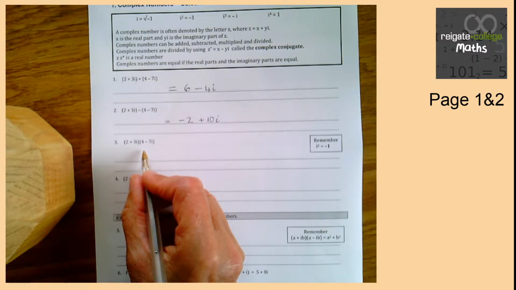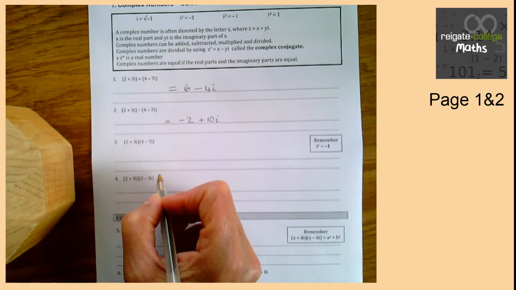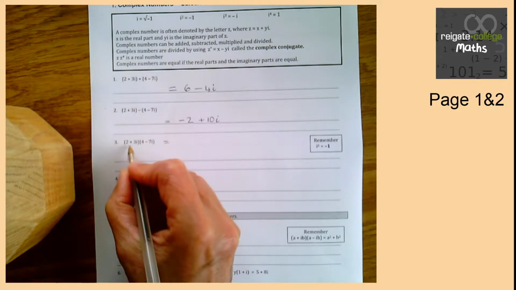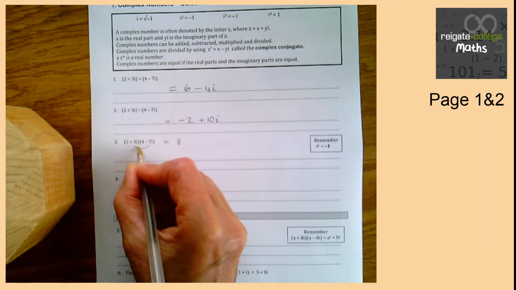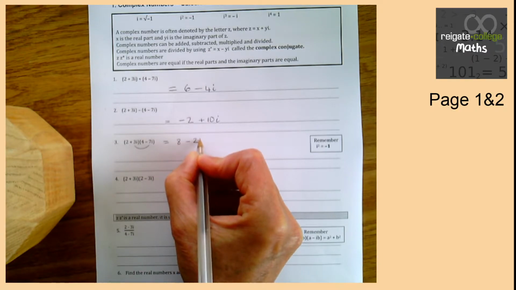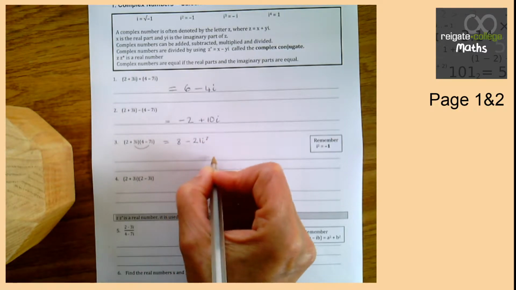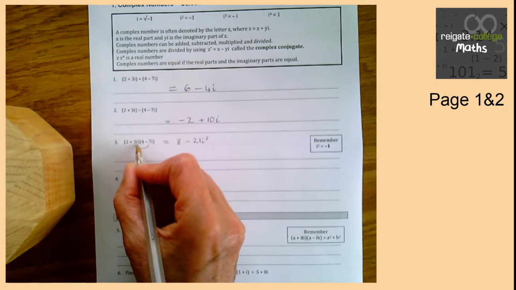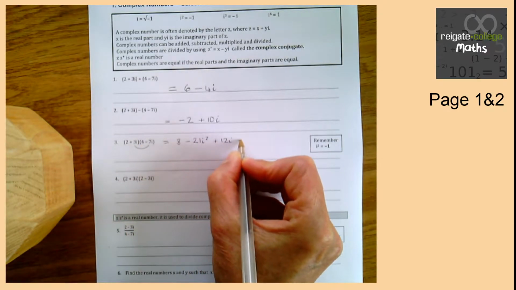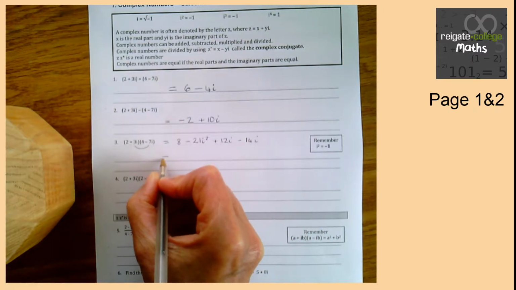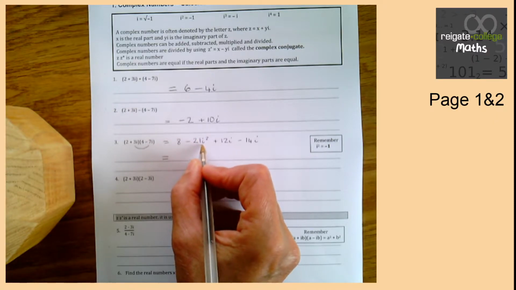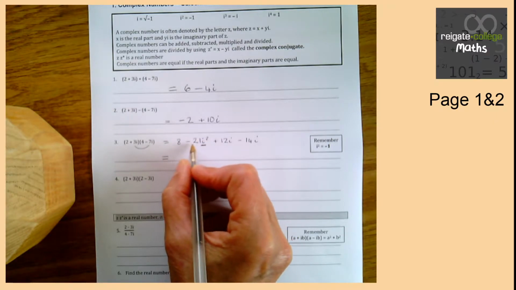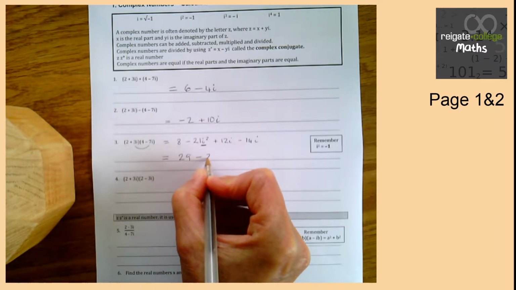When we multiply two complex numbers together, we multiply as though we're multiplying out brackets, and we're going to get 8. Then when we multiply this pair here, we're going to get minus 21i squared, which in a moment we'll change to plus 21. Then we've got 12i minus 14i. Altogether, that's going to give 8 plus 21 there, because this i squared is minus 1, so we've got 29 minus 2i.